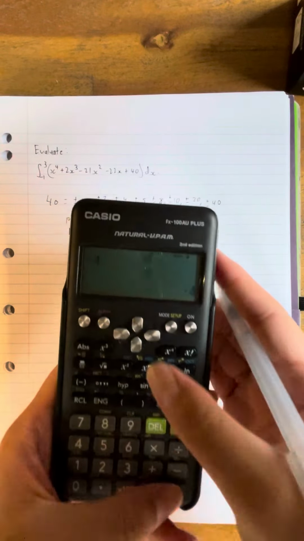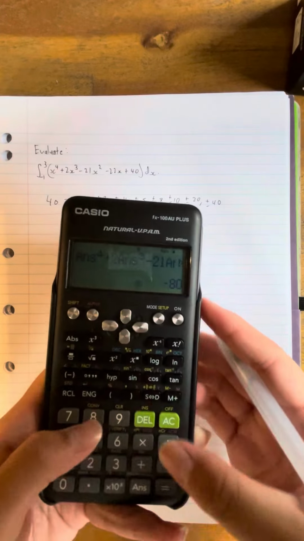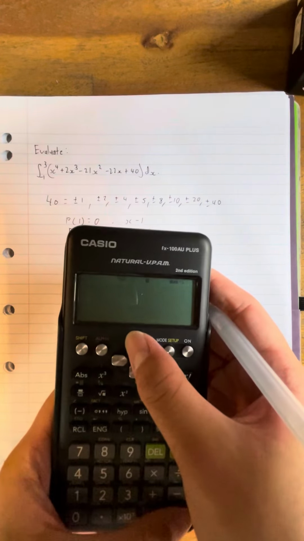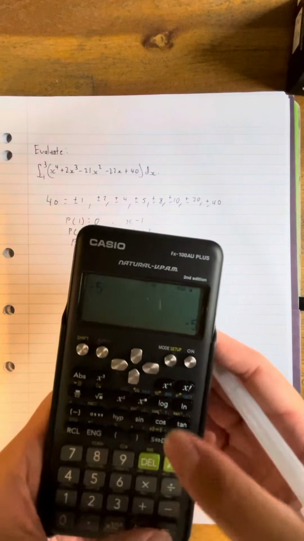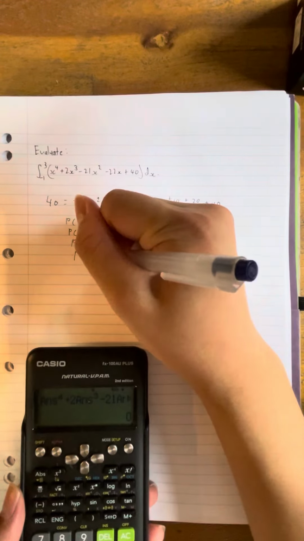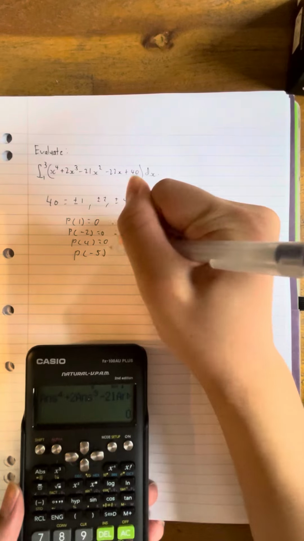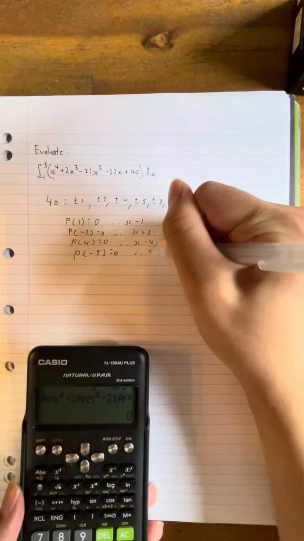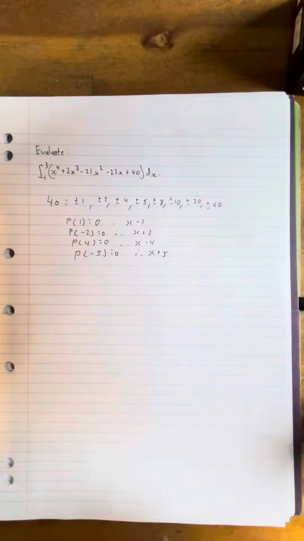Minus 4 is not a factor. And now we try 5. Not a factor. Minus 5 is a factor. So now we have our 4 factors for the polynomial. And now we can graph what it looks like.